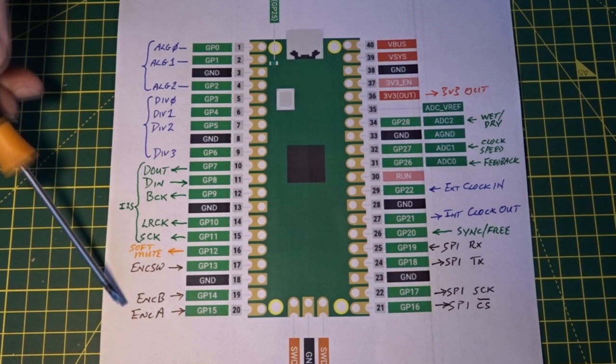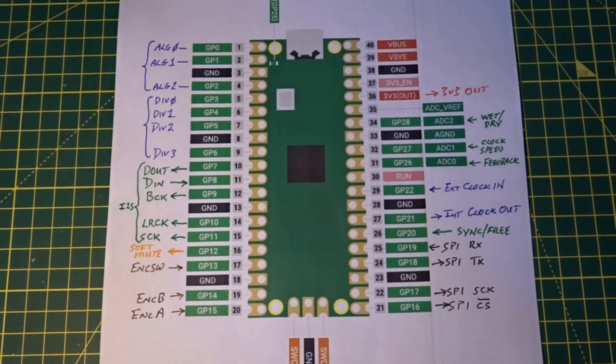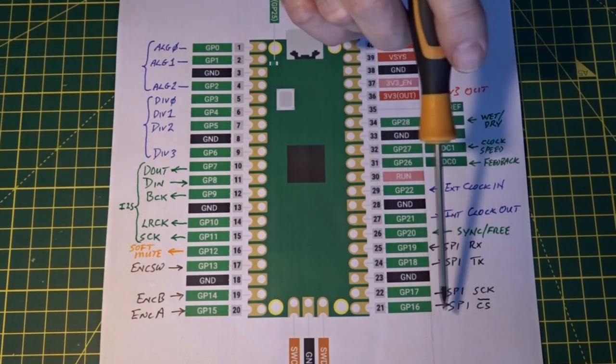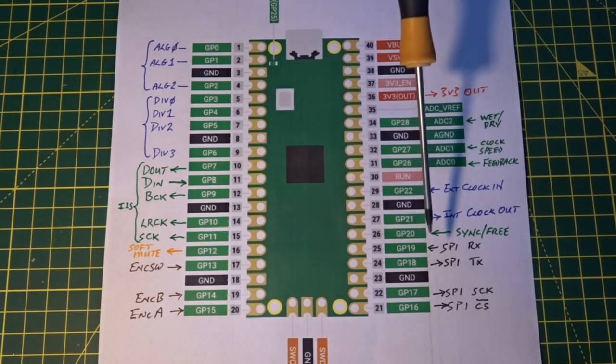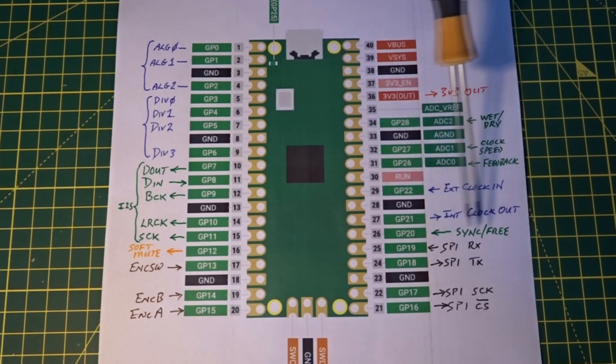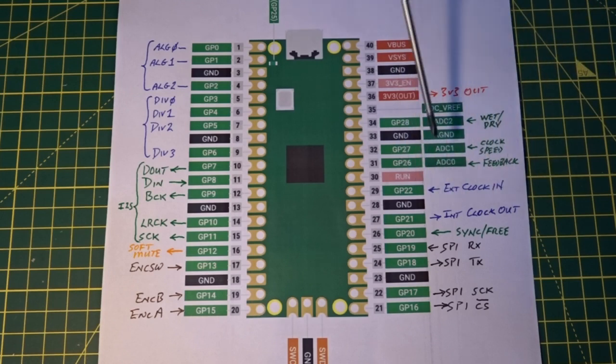So I've got the rotary encoder with its switch, the soft mute output, and then the SPI bus signals, my sync free switch, and external clock in, external clock out, and the analog to digital converter ports for the 3 potentiometers. So I'm going to work on the circuitry required to implement these changes.